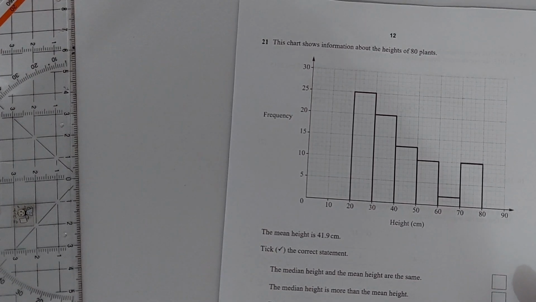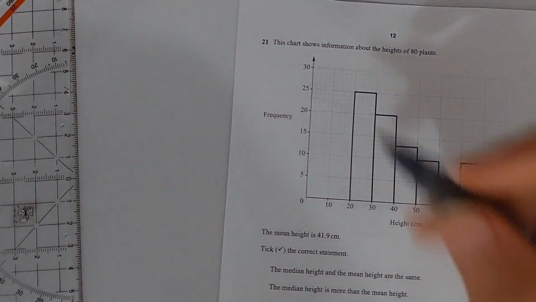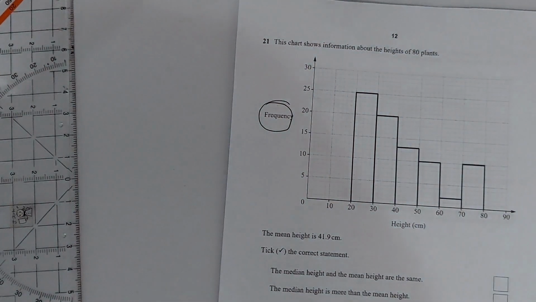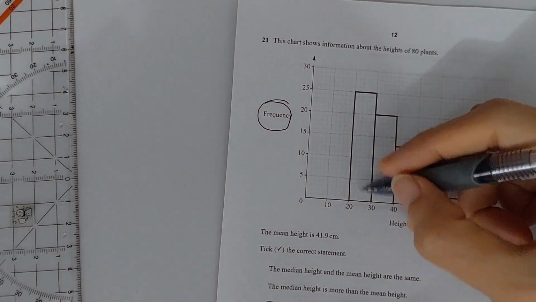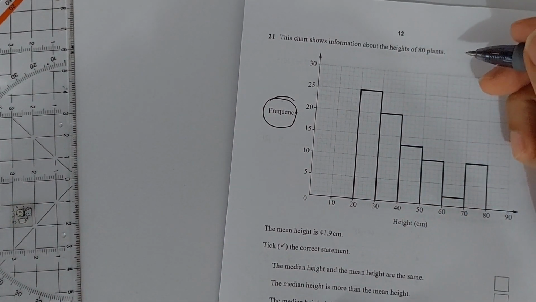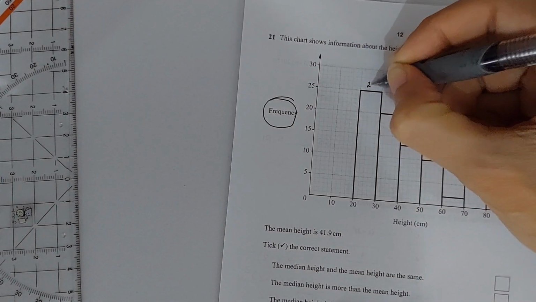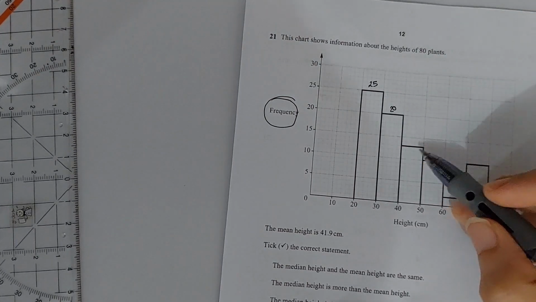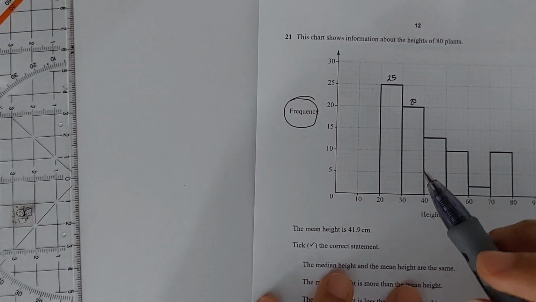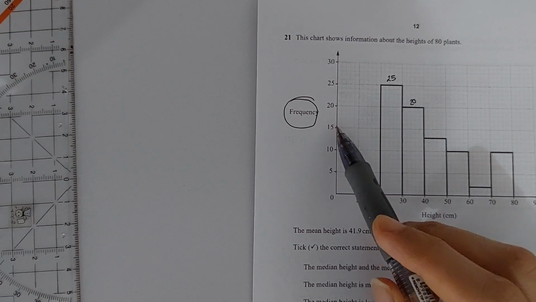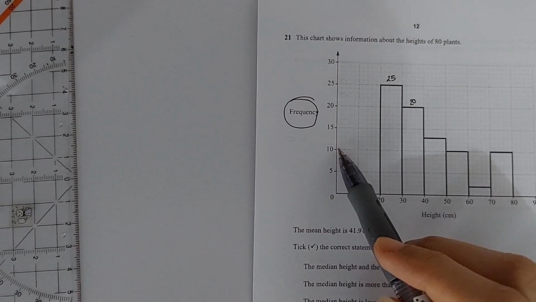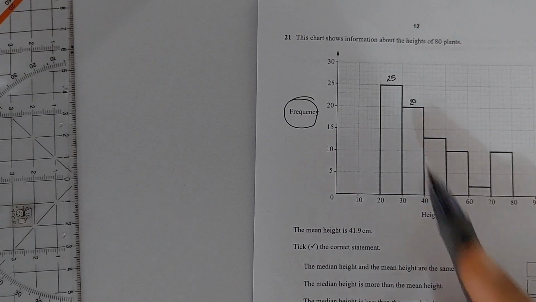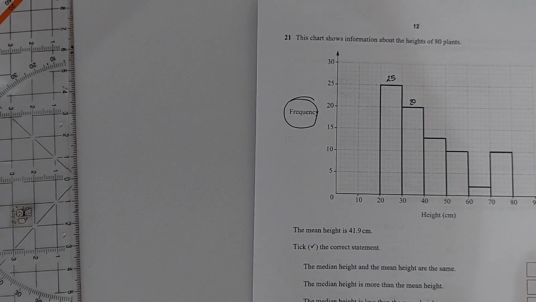This chart shows information about the height of 80 plants. Okay, so 80 plants dealing with the frequency. Let us see in here this bar. The frequency is 25, and then this bar's frequency is 20. What will this bar's frequency be? I hope that you can see clearly. This one is 10, 15, the difference is 5, and between them we have 5 boxes. It means each box represents 1, right?